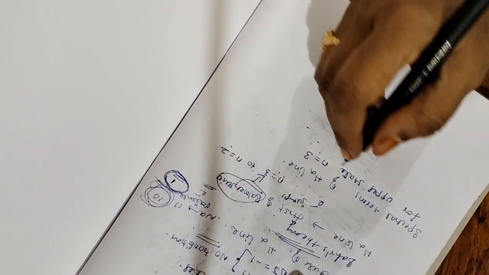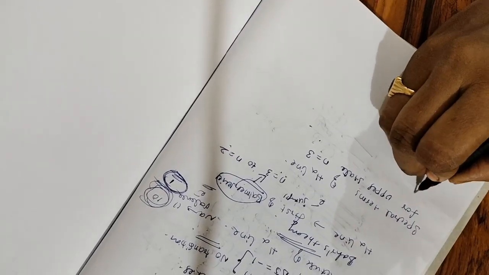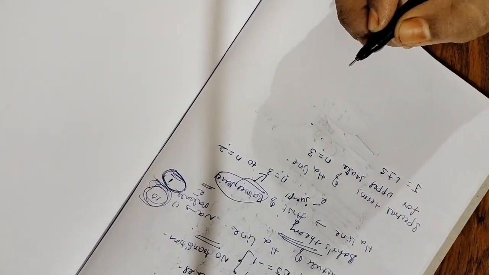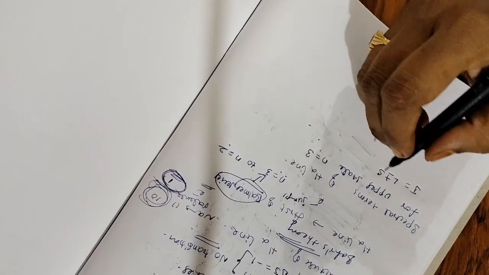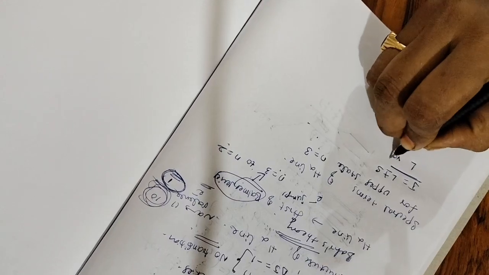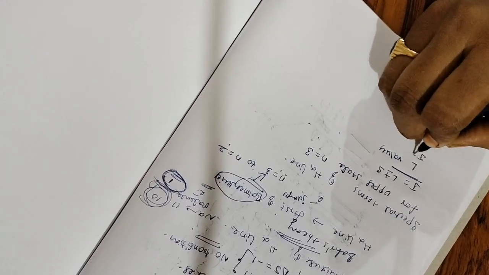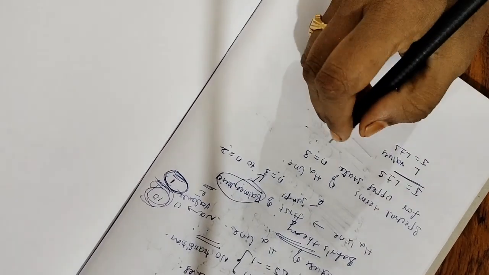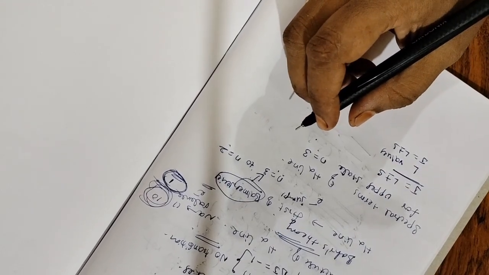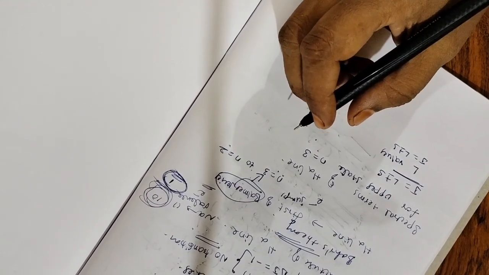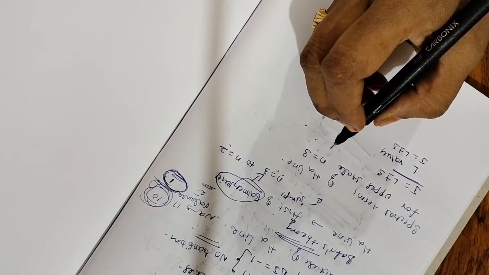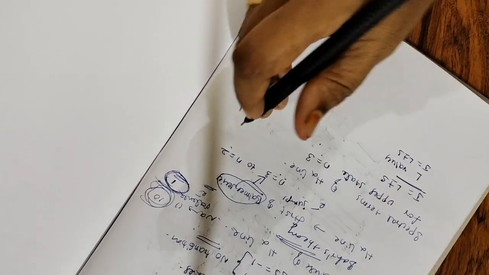Here first we are writing L values, then the total angular momentum J, L plus or minus S. Now for the upper state n equal to 3, three spectral terms are possible.